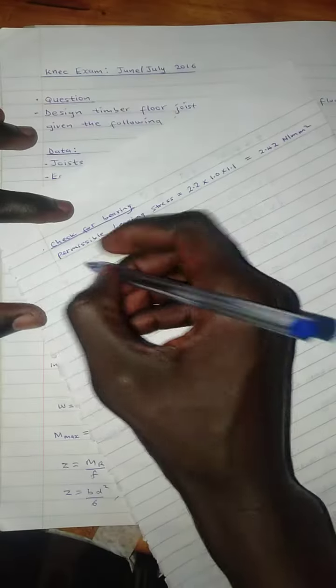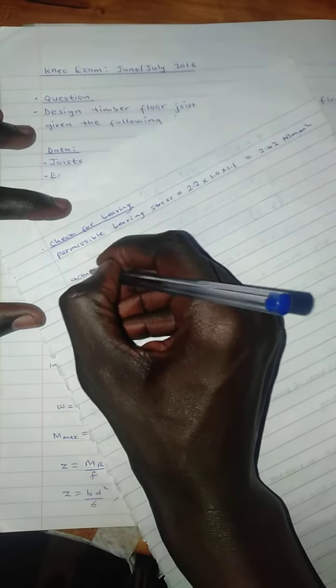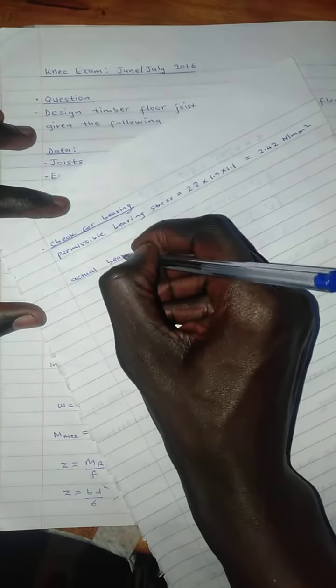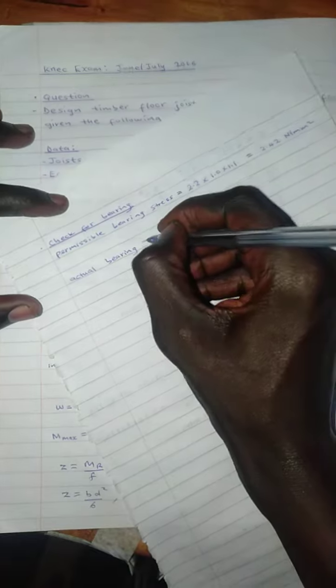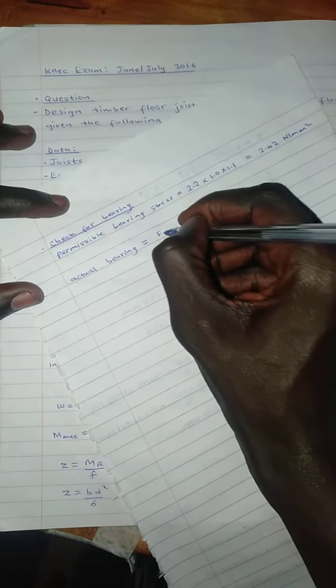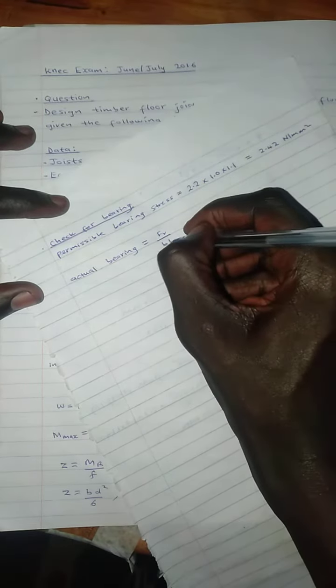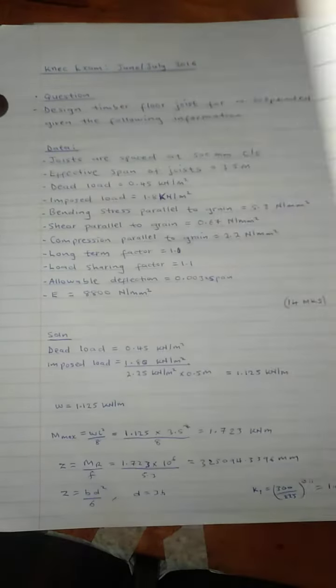So now let's get the actual bearing so that we can compare with this. So our shear force was 1.97.